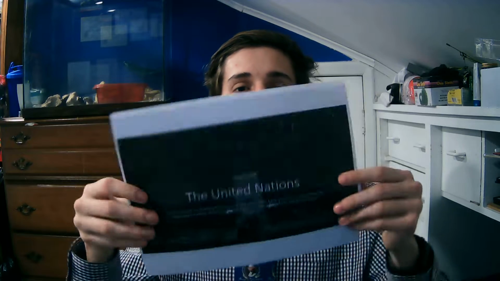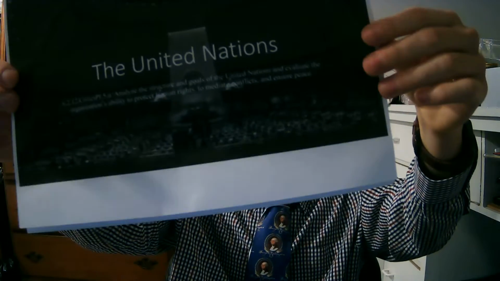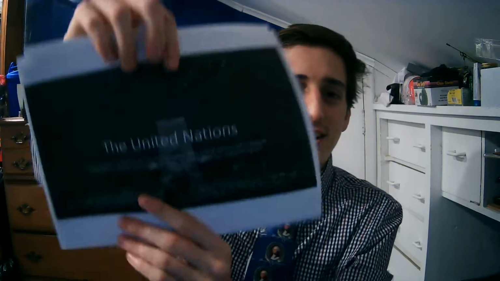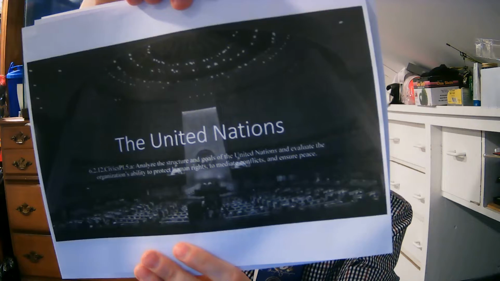So today we're going to be tackling the United Nations, right? And we've got our learning standard. Analyze the structure and goals of the United Nations and evaluate the organization's ability to protect human rights, to mediate conflicts, and ensure peace. We've got the United Nations right there.